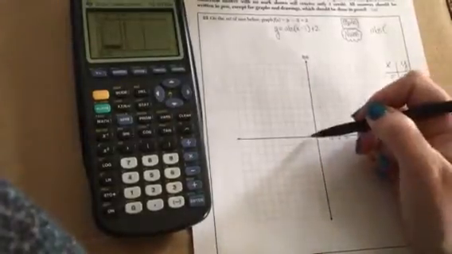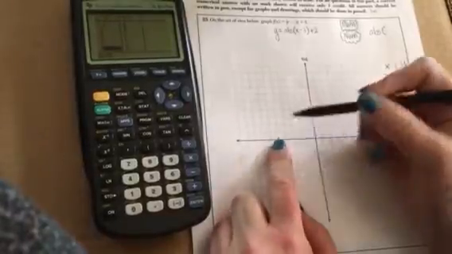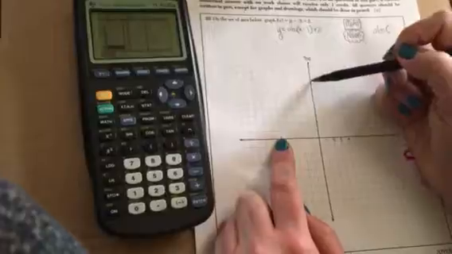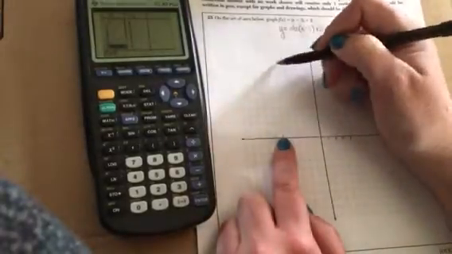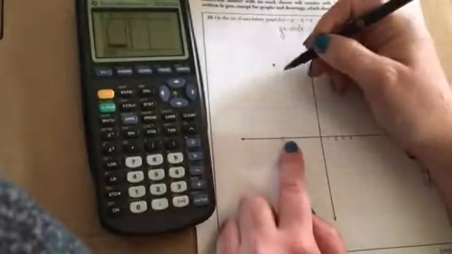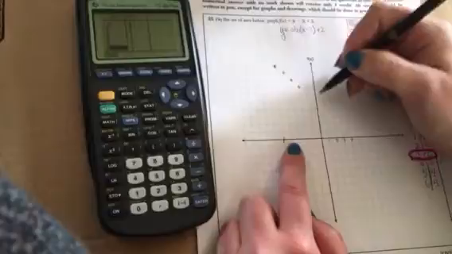So if I go to -5, 1, 2, 3, 4, 5, there's -5. I'm going to go see if I can get to 10. 1, 2, 3, 4, 5, 6, 7, 8, 9, 10. Right at the top. So there's a point: -5, 10. Then -4, 9. And I keep coming down.